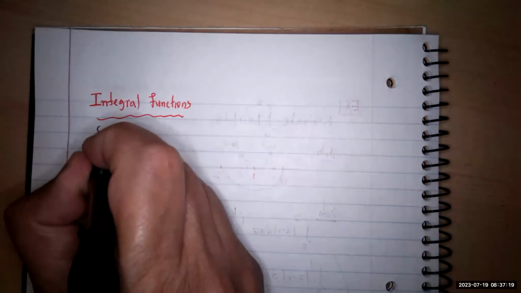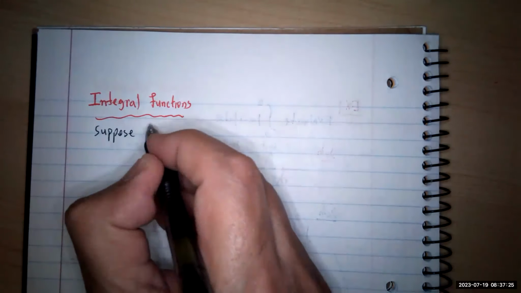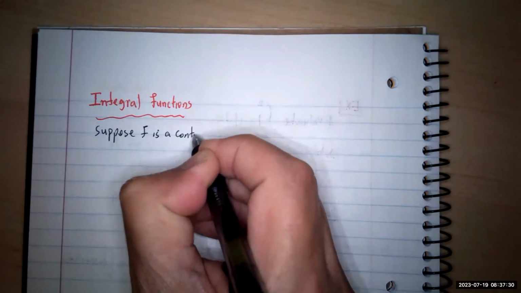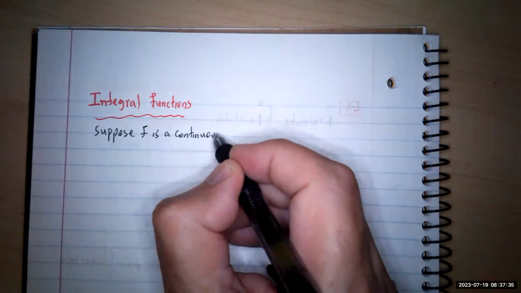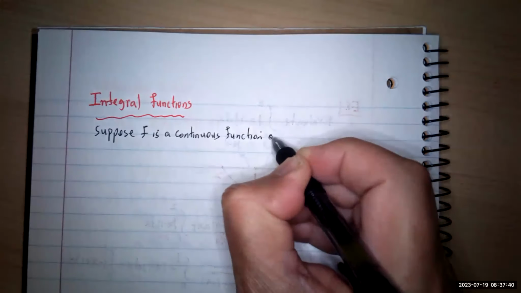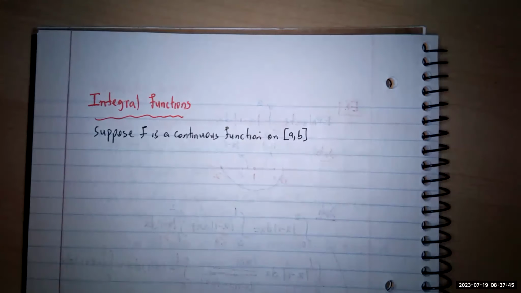Suppose f is a continuous function given on a closed interval, a and b. When it's continuous, it's guaranteed that the integral of a to b, f of x dx, always exists. We have no doubt about it. So suppose f is a continuous function.